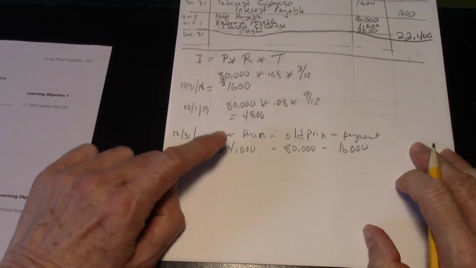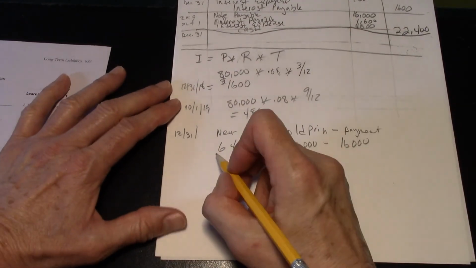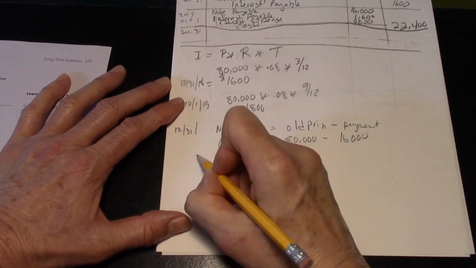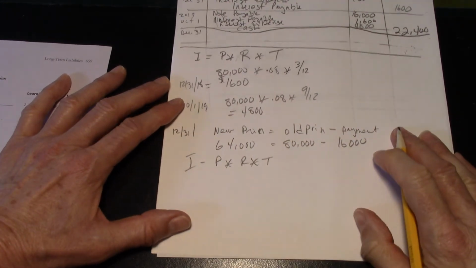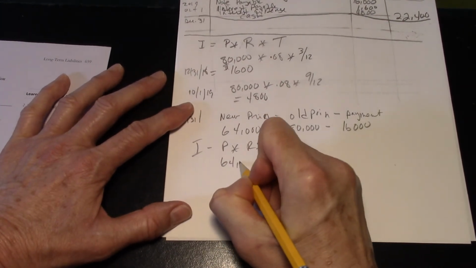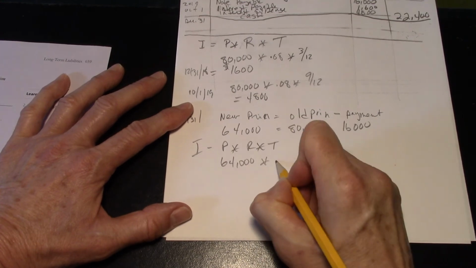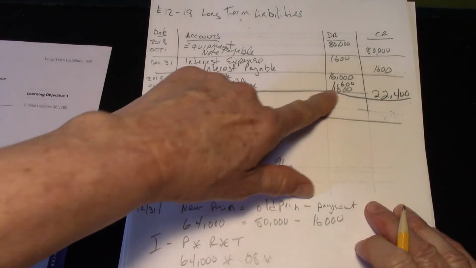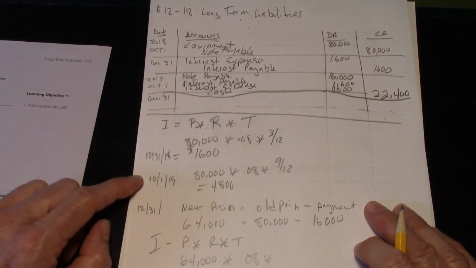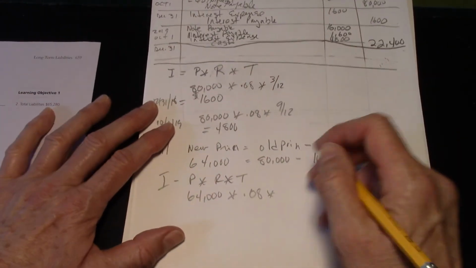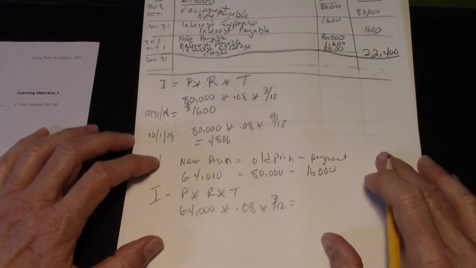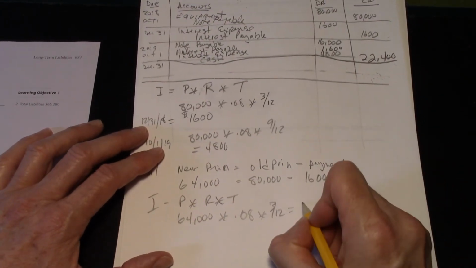That's my principal. So now I can take principal times rate times time to get my new interest expense. 64,000 times 0.08 times 3/12, because it's been since October, November, December. 64,000 times 0.08 is equal to 1,280.